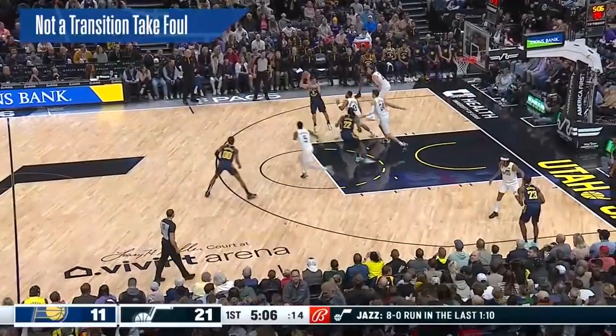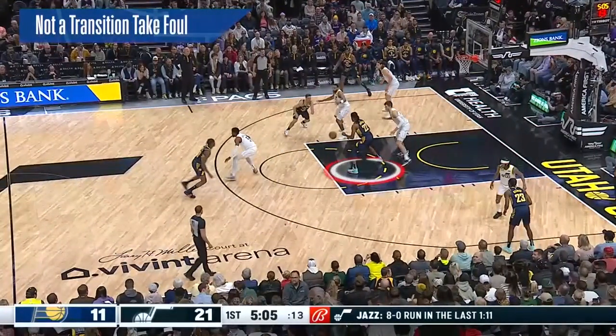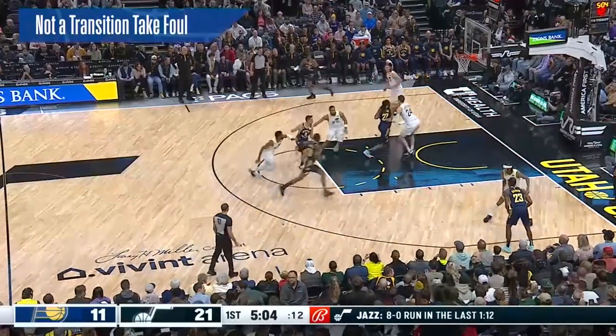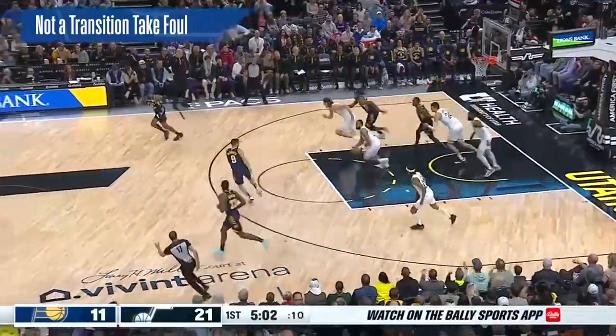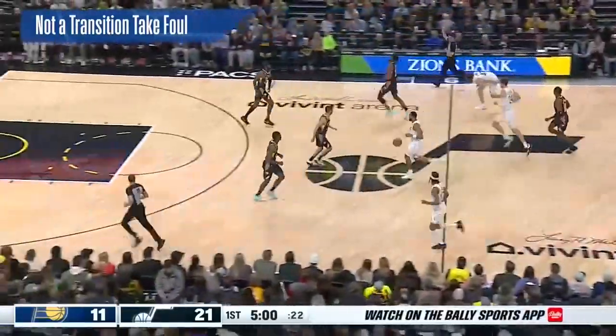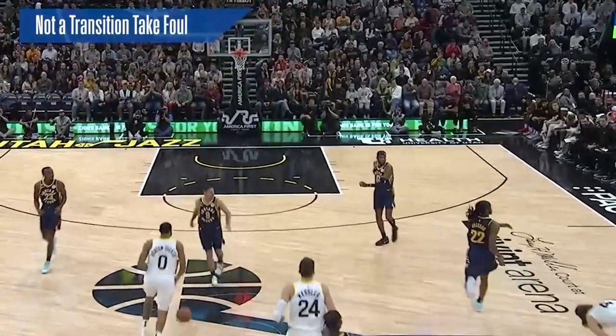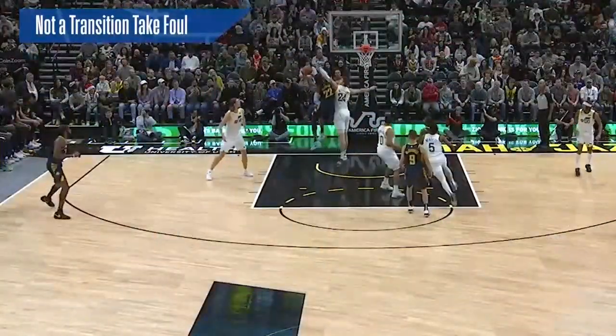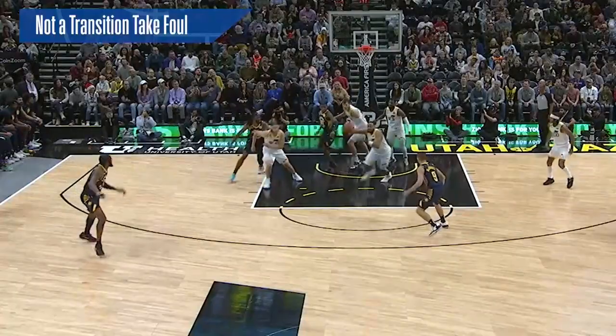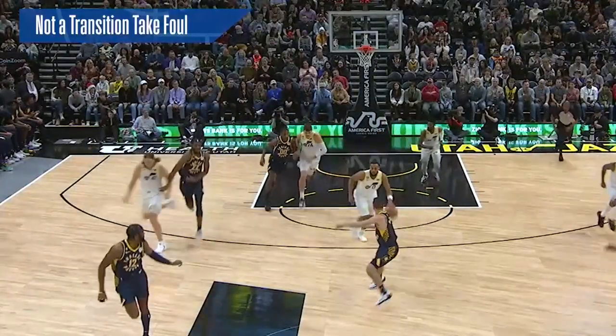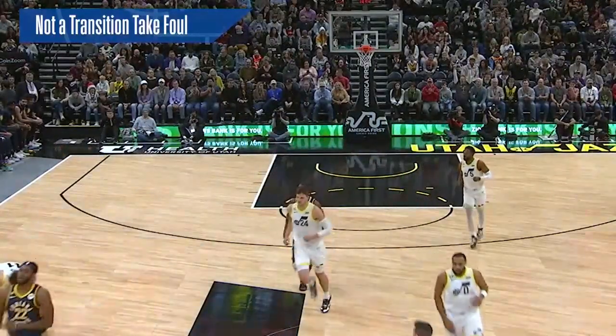Next, we will see a defensive foul in transition occurring off the ball that is not a transition take foul. The highlighted defensive player, Isaiah Jackson, grabs his opponent, Kelly Olynyk, in an effort to slow Olynyk's progress. While this is a clear defensive foul on Jackson, please note that this is a basketball play, as Jackson has not given up on the play. This was correctly ruled a common foul and not a transition take foul.